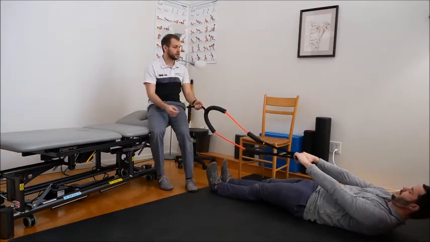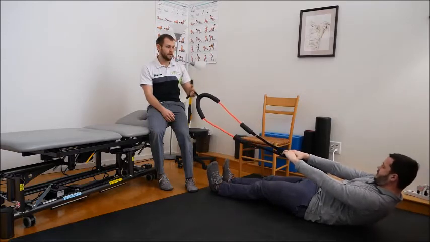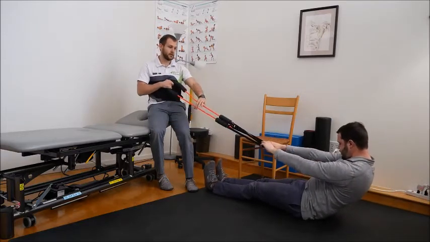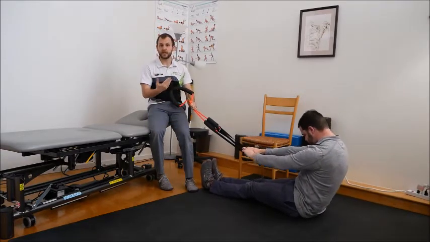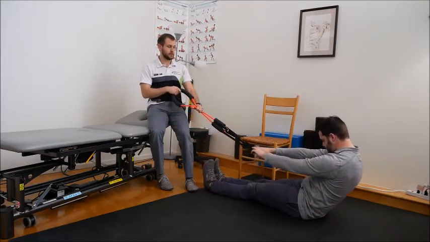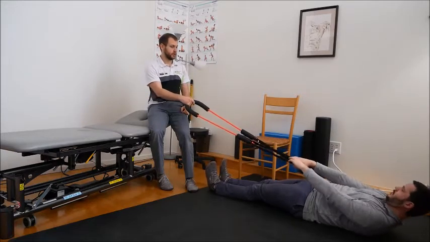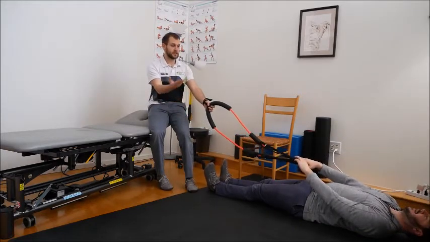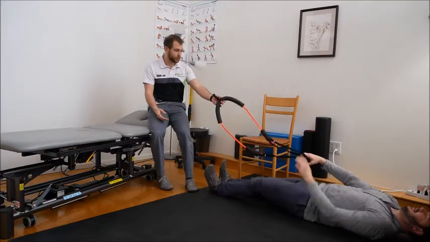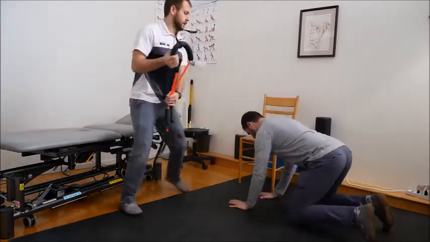Once he gets really good, we're going to try to do this without the assistance, or with less and less assistance as he goes. Good. Then we're going to move up that developmental sequence into a hands and knees position, or quadruped, or suspended, however you would like to say it.